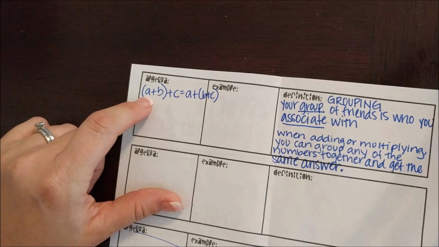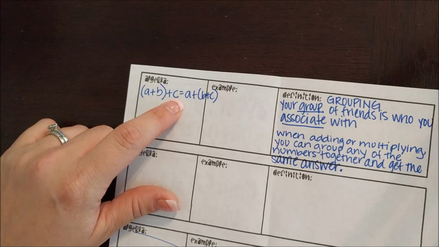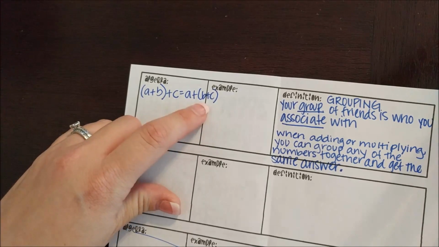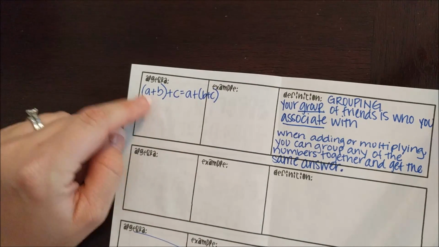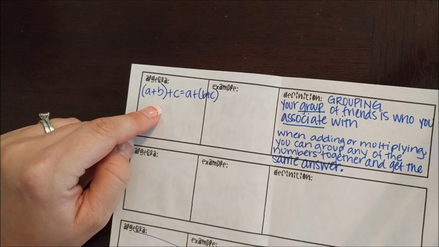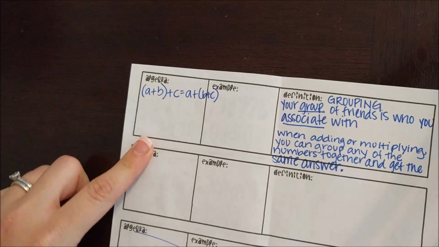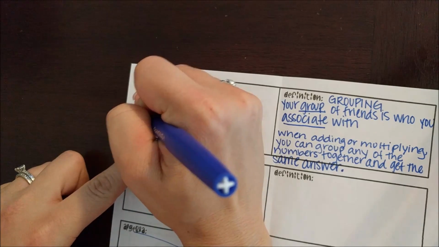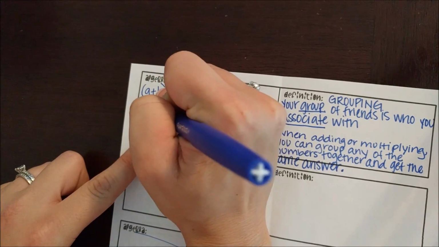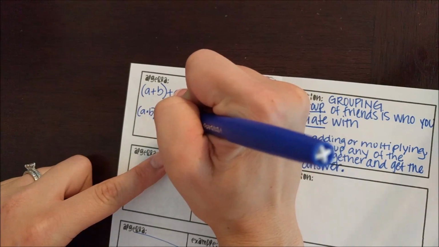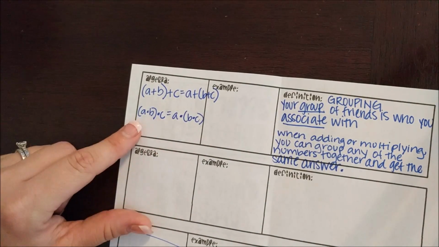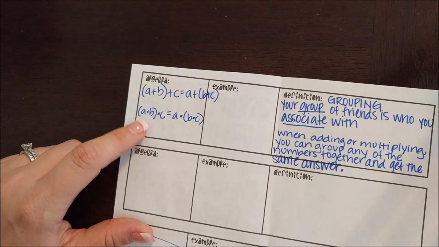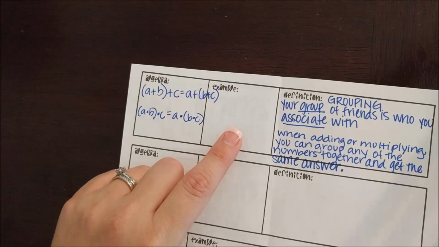So this is saying when you add these two numbers together and then this one, it's the same thing as adding the last two numbers together and then the first one and getting the same answer. Because remember, with order of operations, your PEMDAS, you have to follow the parentheses. That's addition. It's the same thing for multiplication. I'll try and write smaller this time. (A × B) × C is the same thing as A × (B × C). If letters aren't your thing right now, that's cool. Let's do some number examples, and that'll help you out.